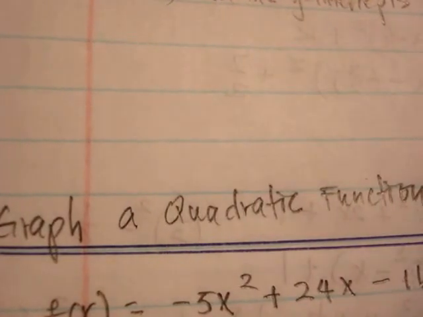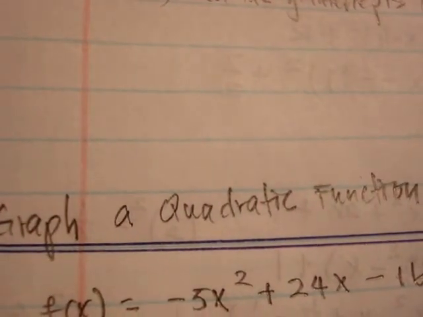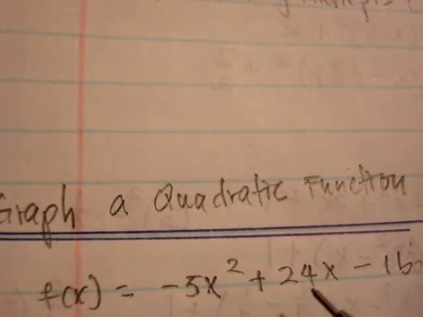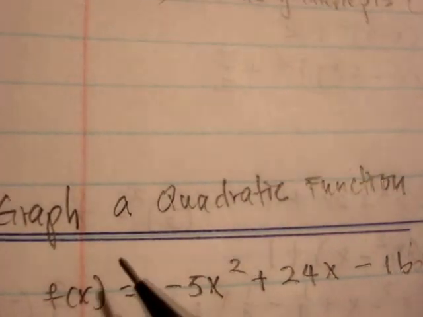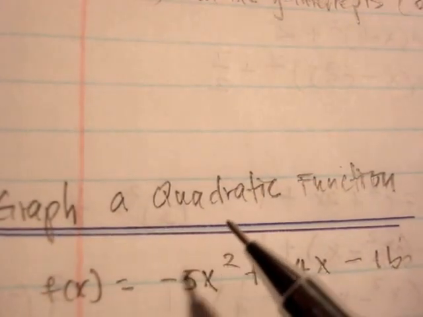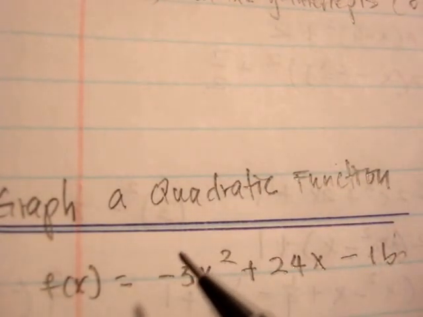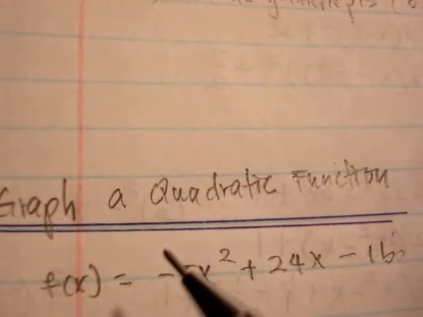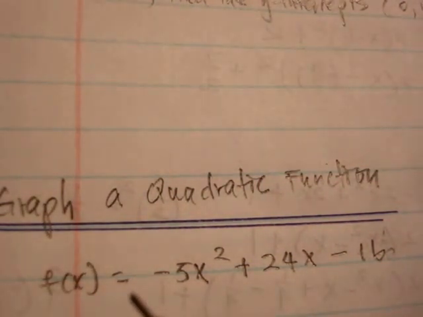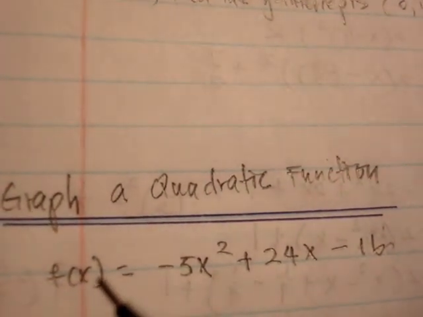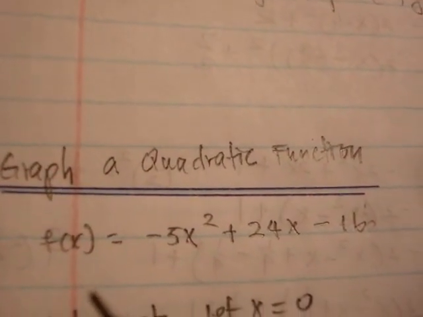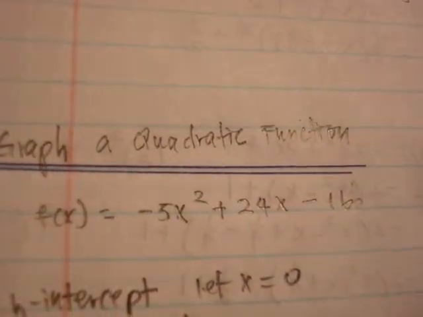Graph a quadratic function. Let's say we're given this function, f of x equals negative 5x squared plus 24x minus 16, and they want us to graph it. Every time you want to graph a quadratic function, the first thing you need to do is find the y-intercept. The second thing is to find the x-intercept. The third thing is to find the vertex of this function. And finally, graph it. So to find the y-intercept, you let x equal 0.